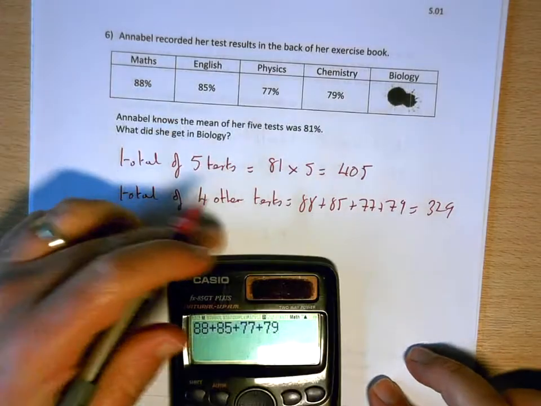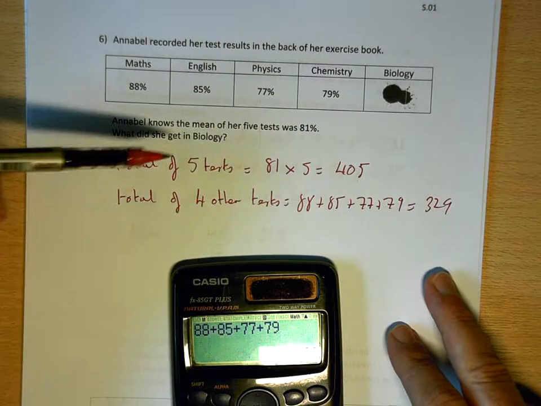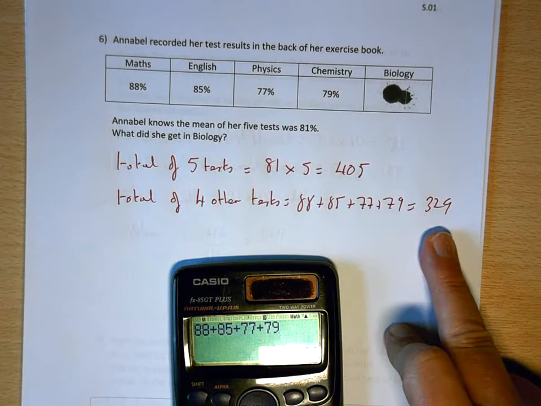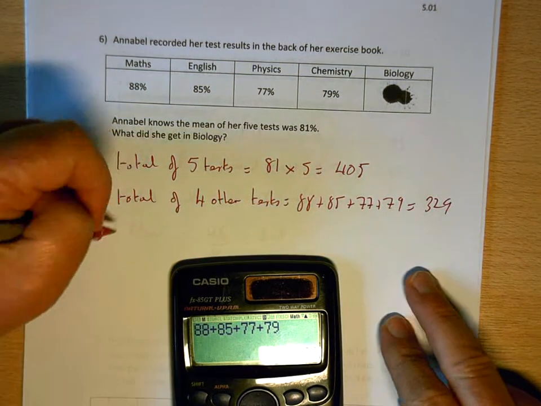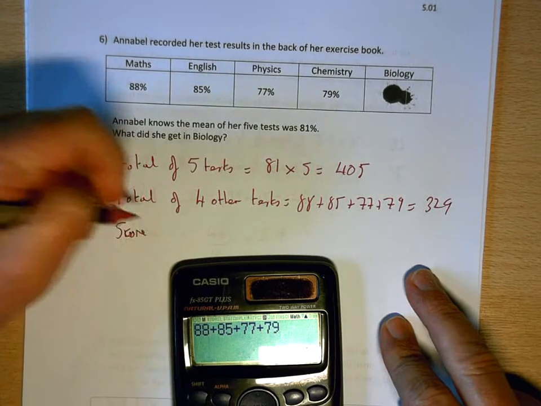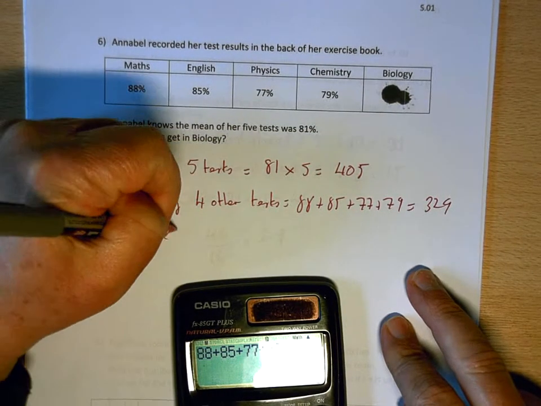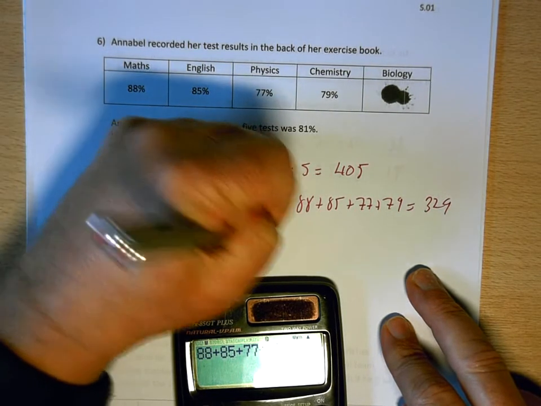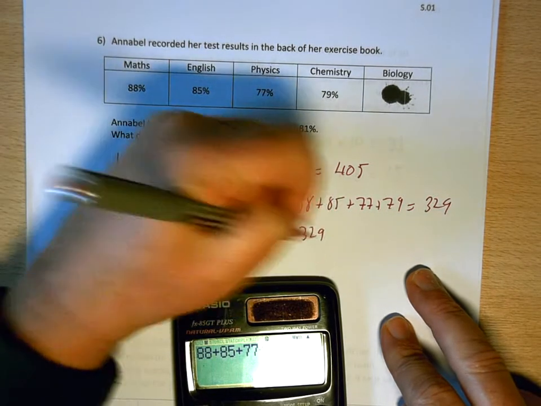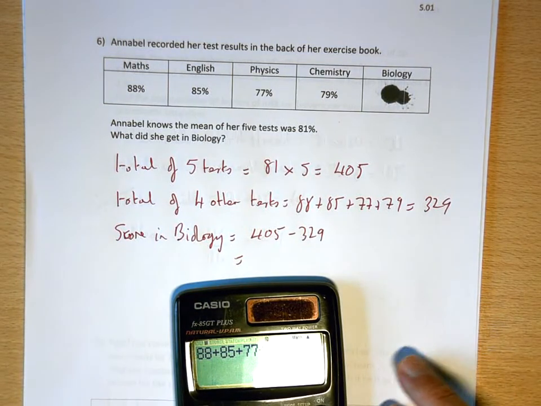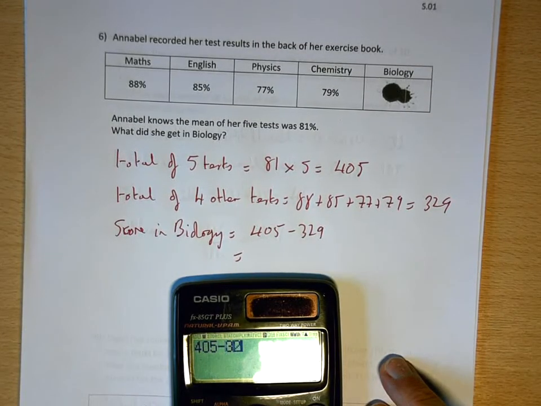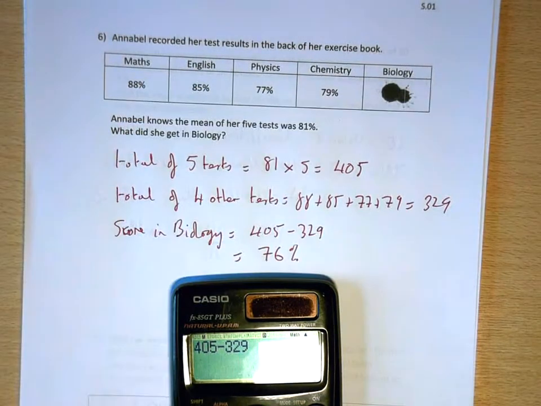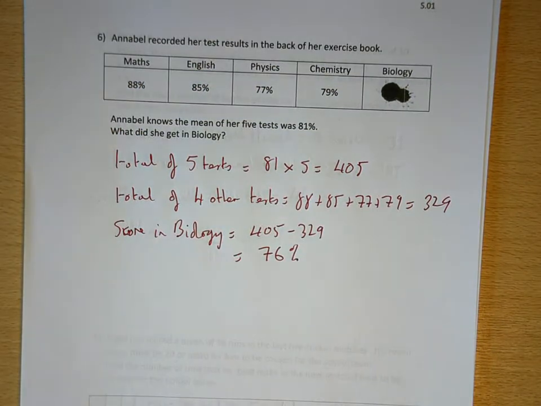So the score that she had in biology is going to be the difference between the total of all 5 of her scores and what she scored in the others. So the score in biology is going to be 405 take away 329. And it's 76% because they're marked in percent.